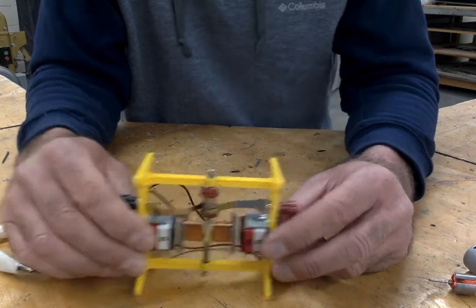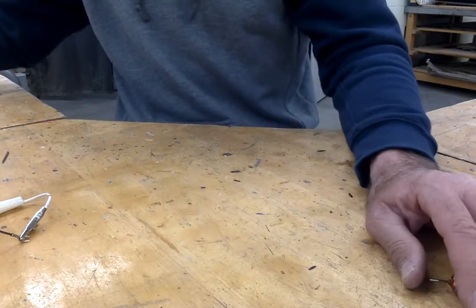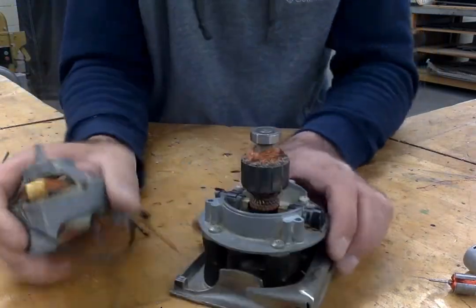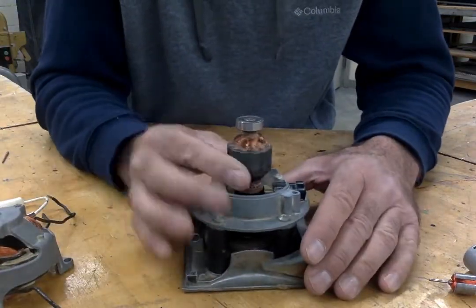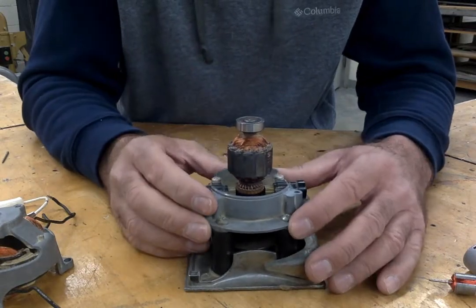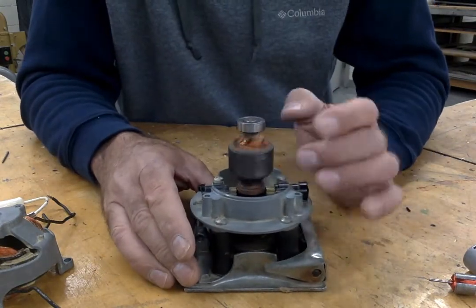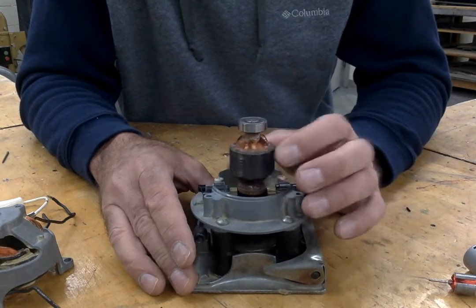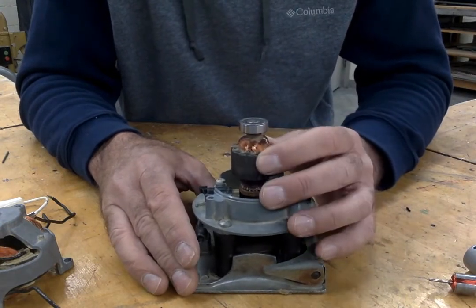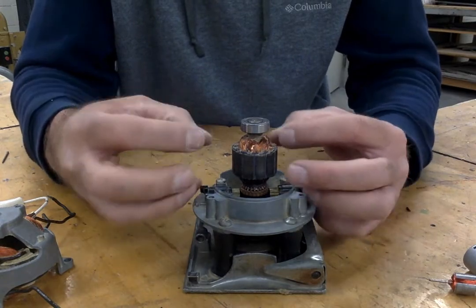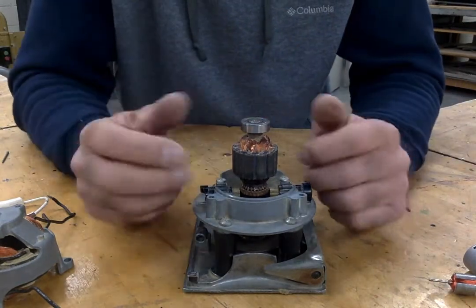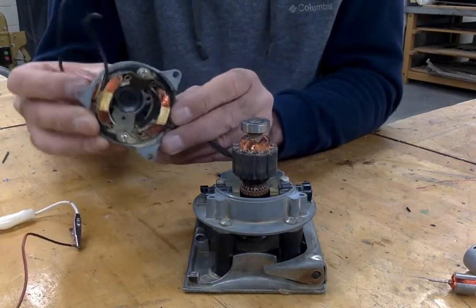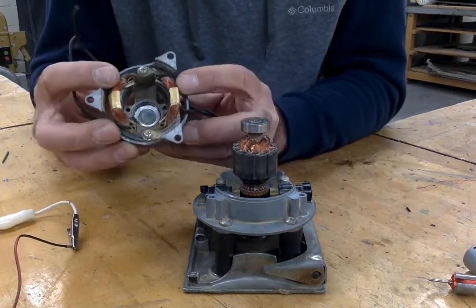So what instead you have are a couple more electromagnets instead of earth magnets. This is a little palm sander that we use here in the shop. And this one's taken apart and broken. You can see our electromagnets here, the part that spins, just like we had in our little model there. But instead of having 2 earth magnets on each side causing that repel and attraction, we have 2 electromagnets as well.